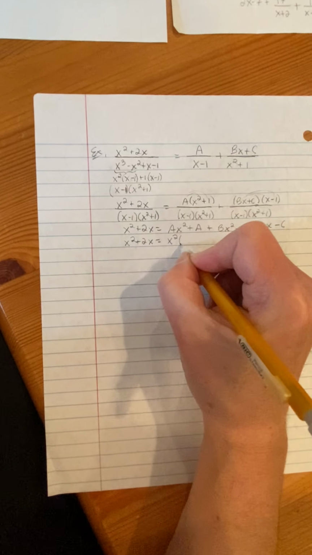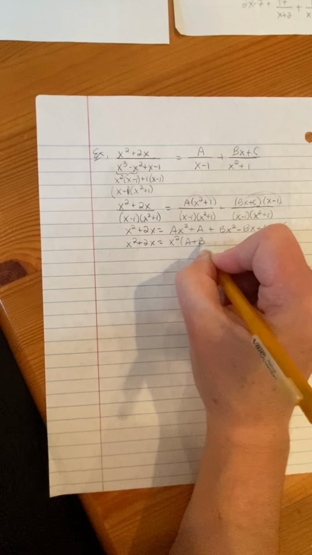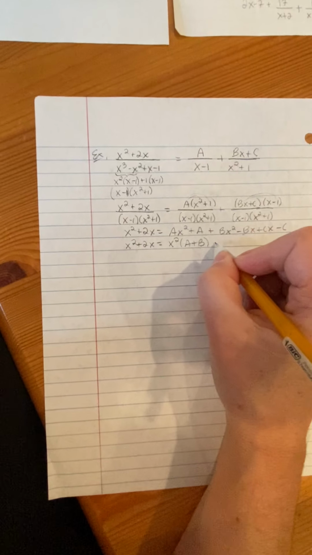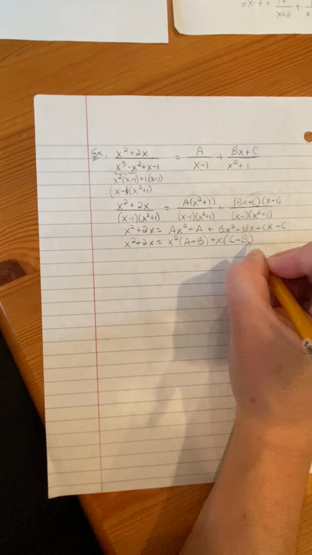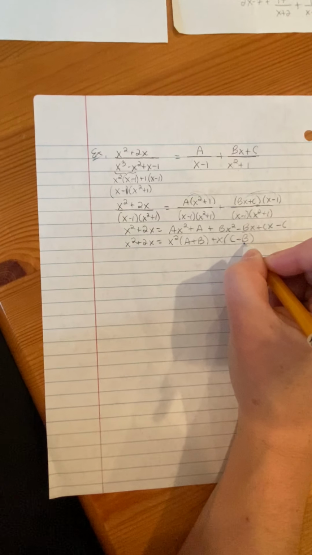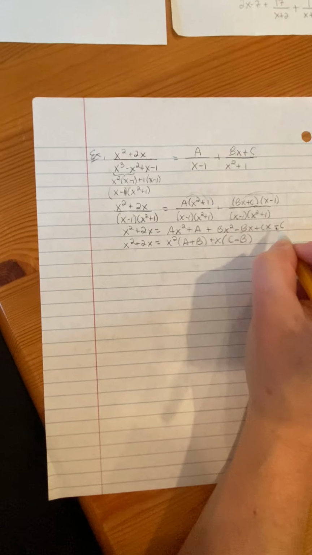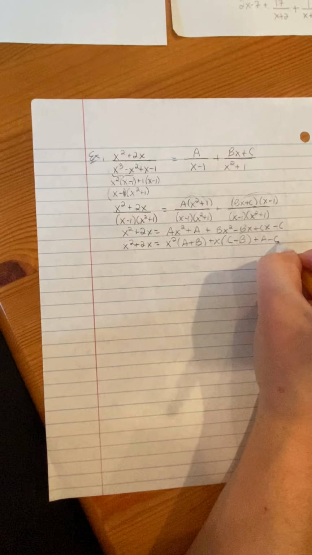So I can take out the x squared and I would have just a plus b. Right, these two terms, I can take out the x and I would have c minus b. Of course, you can call that negative b plus c. All right, and then I have these two constants here, which would be the a and this minus c.